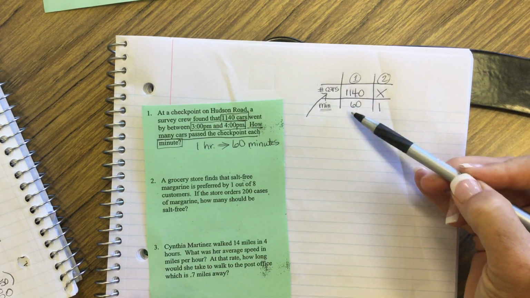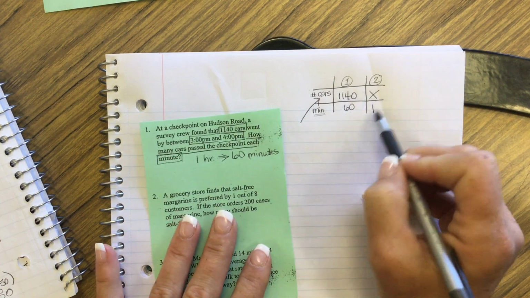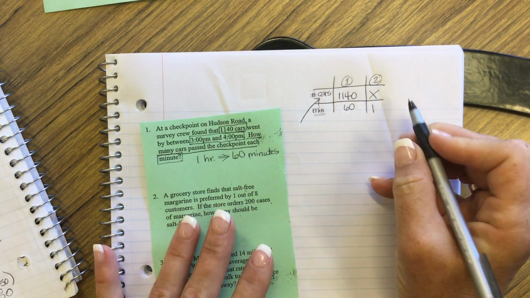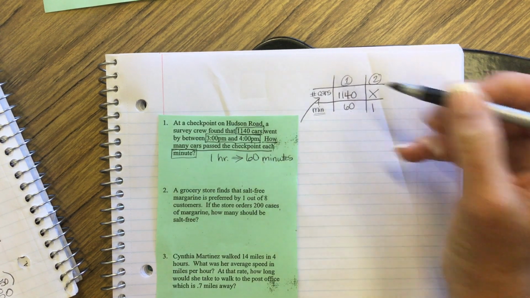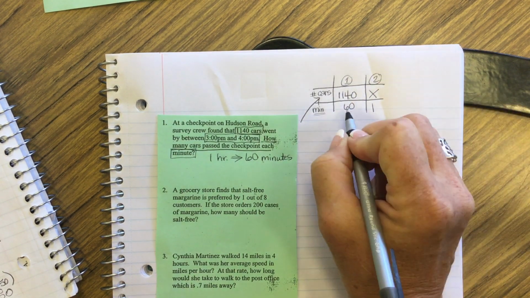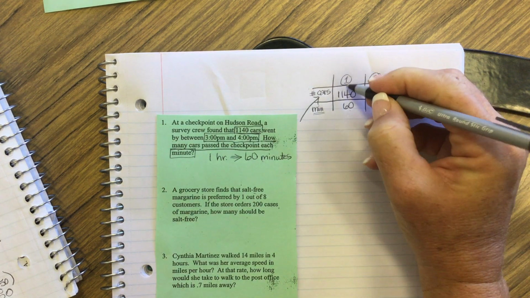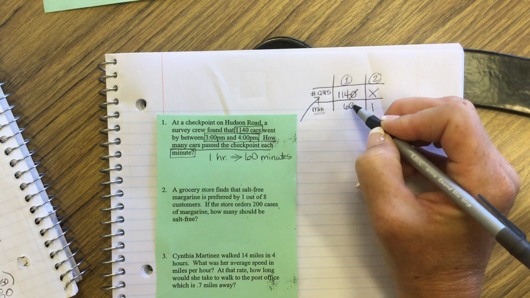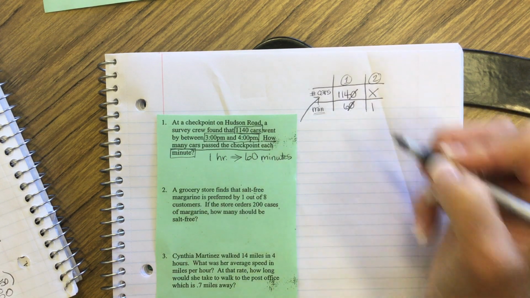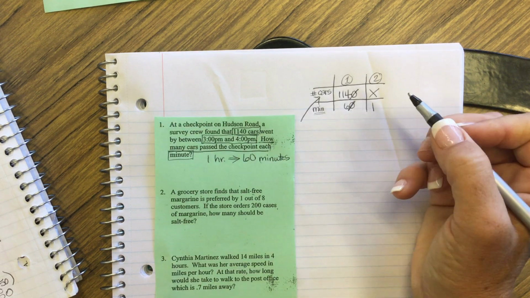If you notice, this is a ratio and this is a ratio, and we're using the relationship of this proportion to find our unknown. Remember that I can reduce up and down or side by side. I cannot reduce 60 and 1, but I can reduce these two numbers. If I divide both by 10, that eliminates a 0 and a 0. I could probably reduce more, but I don't have to.